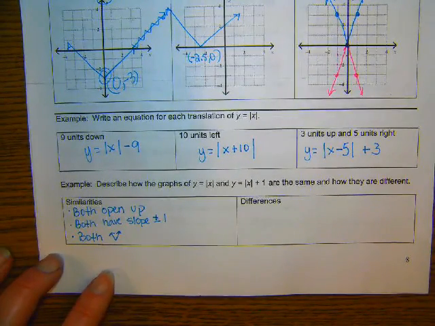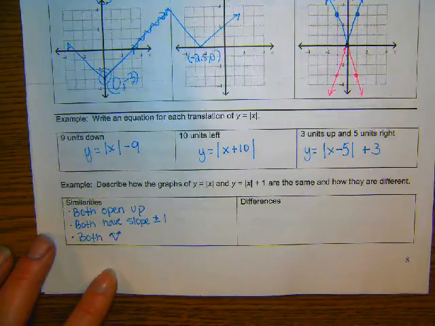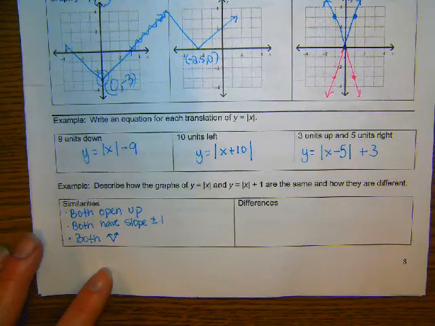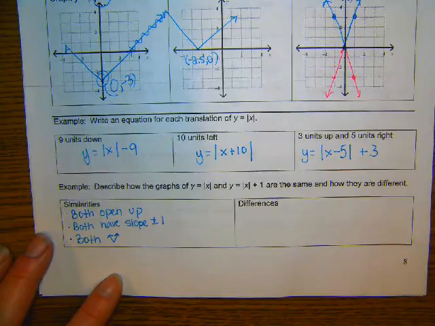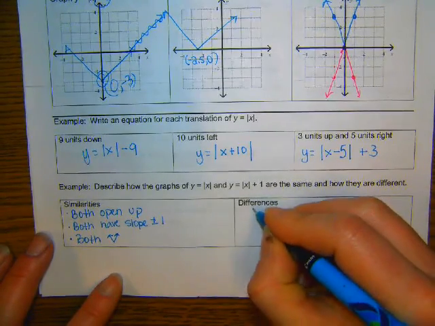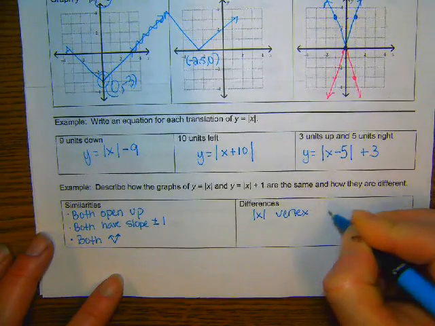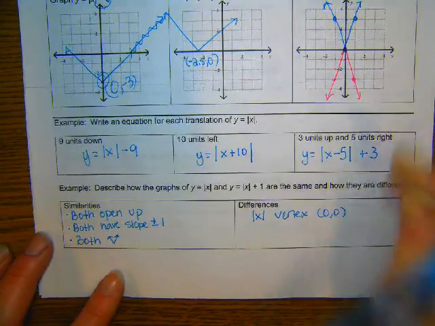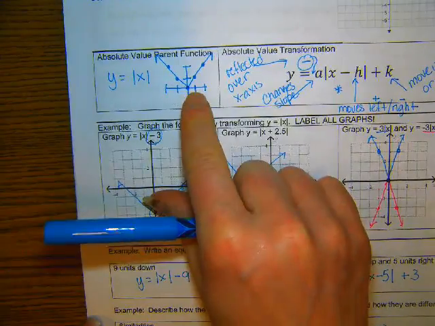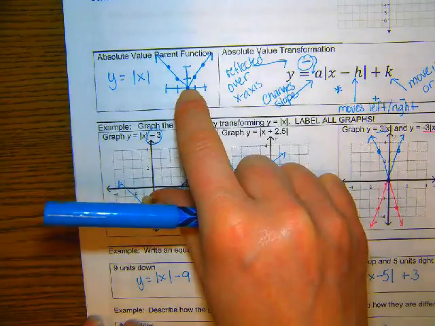All right. What's their difference? Think of their vertex point. Do they have the same vertex point? No. Absolute value of x has a vertex of 0, 0, because remember absolute value of x is this graph.